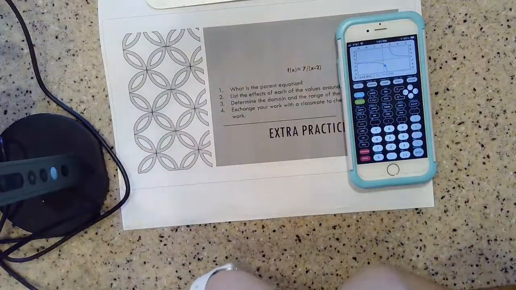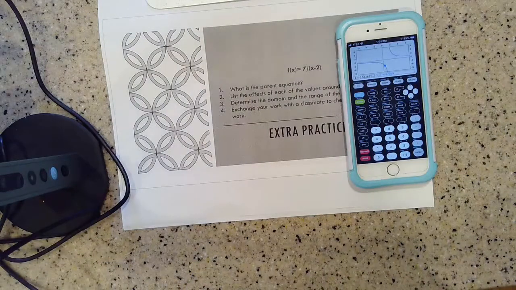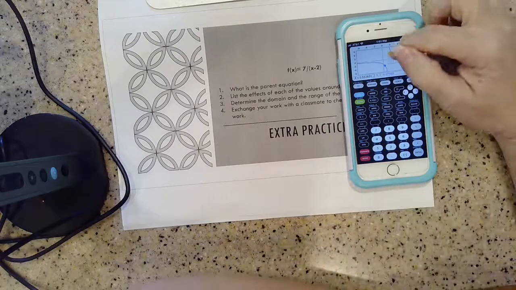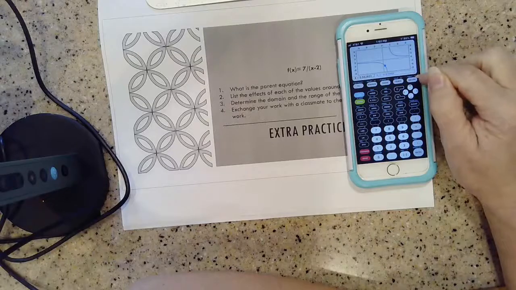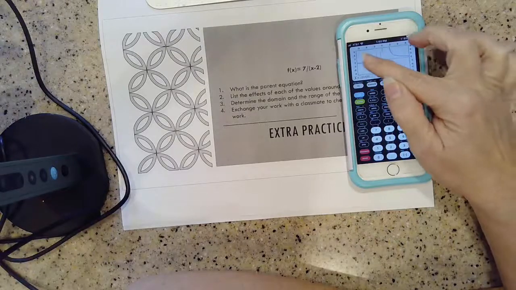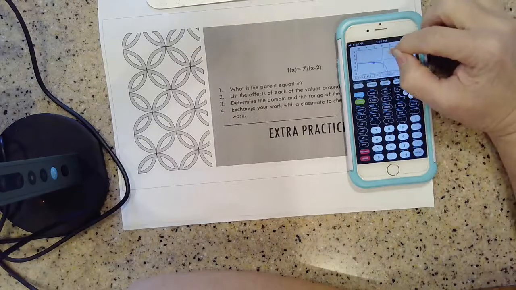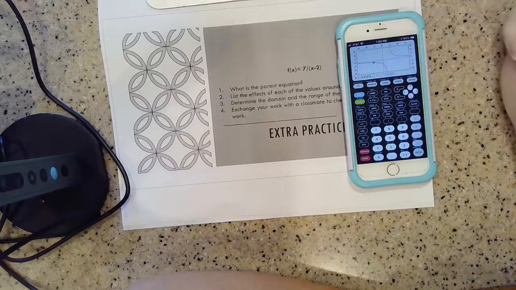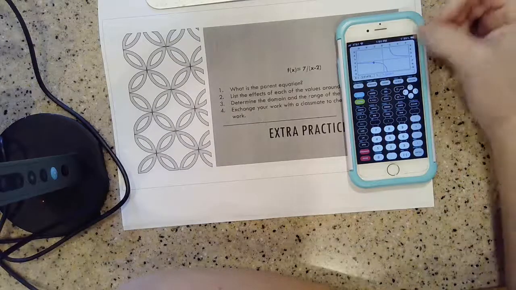Sometimes my TI 83 or 84 had trouble whenever there was a break in the graph, and my smartphone app seems to be handling that a little better, actually, I'll have to say. Because it would connect my dots between the two curves, and here it has not. So what has happened right here? The graph has split. My first question is, what is the parent equation?